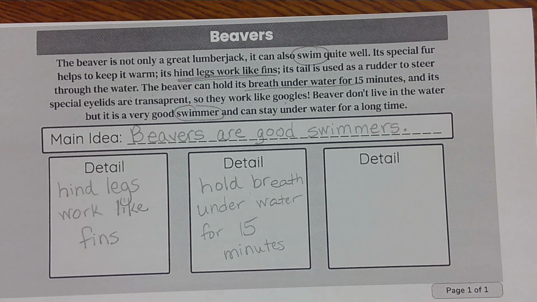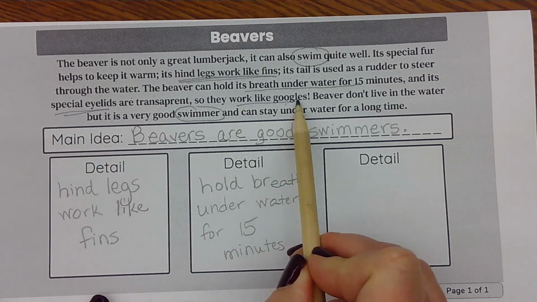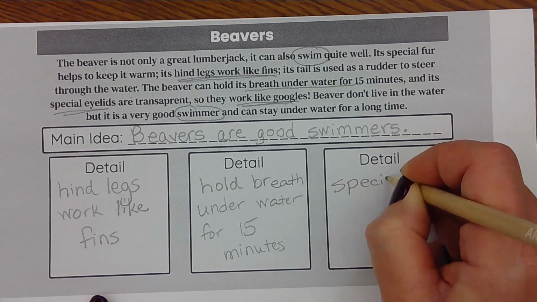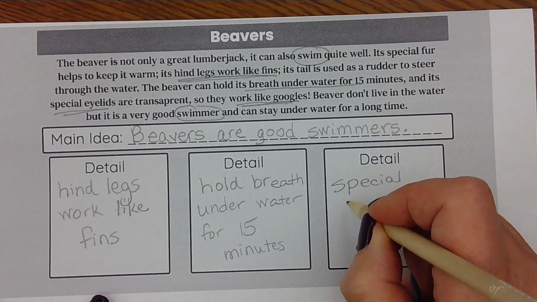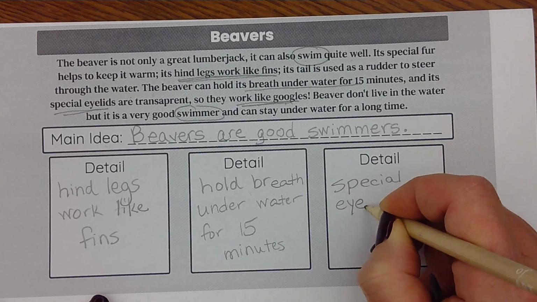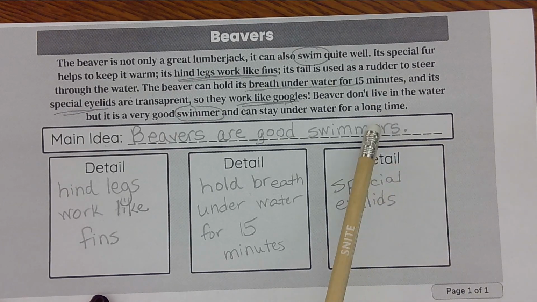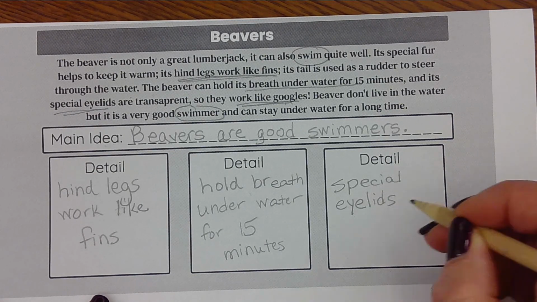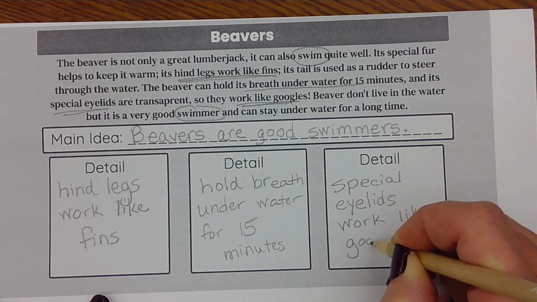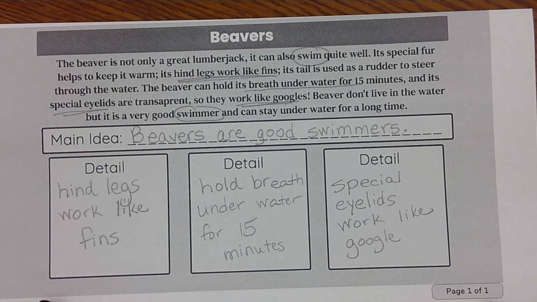And I need one more detail. Oh, I remember what was interesting. We talked about the goggles. We talked about how some kids might wear goggles when they're swimming, and they have special eyelids that work like goggles so they can see underwater. Once again, I'm not concerned right now about putting it in a complete sentence. I just want to jot down these pieces of details, these extra facts that support the main idea. Special eyelids work like goggles, and that tells my brain that then they can see underwater.